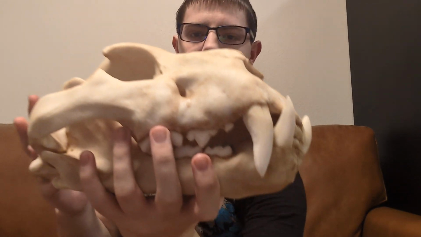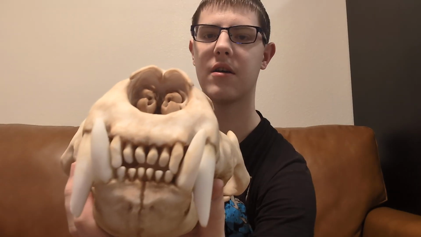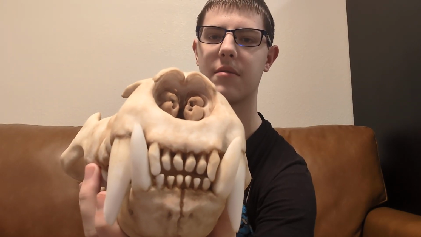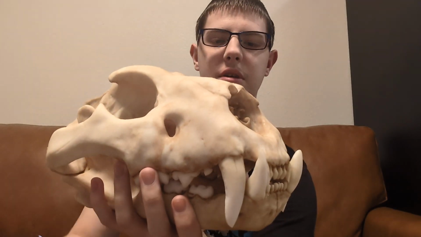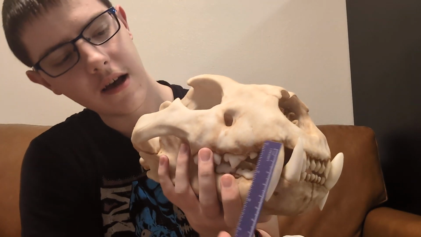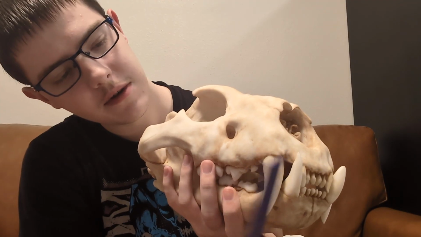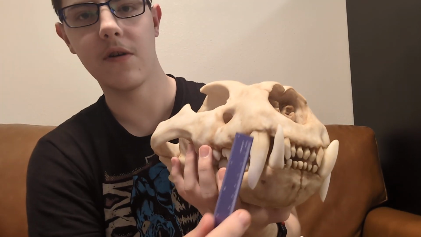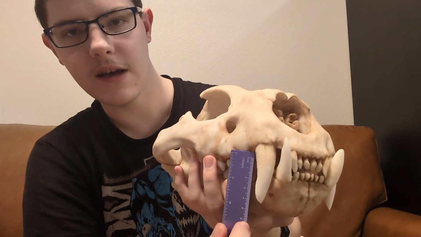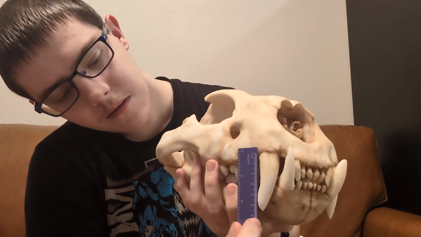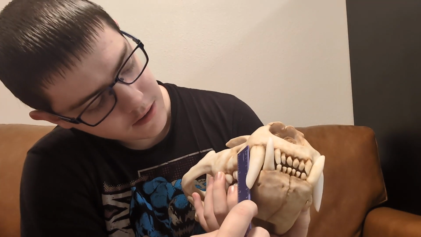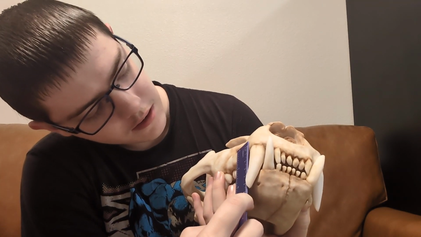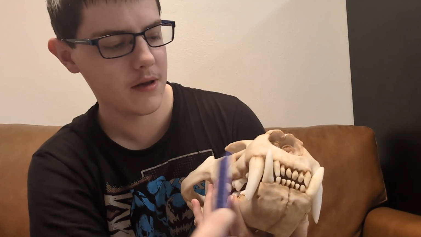So first thing you'll notice, very large canine teeth, large outer incisors. So if we take the ruler here and measure these, we'll do this in centimeters. So we start from this edge of the tooth. That is almost just around 6 centimeters. So very large canine tooth.